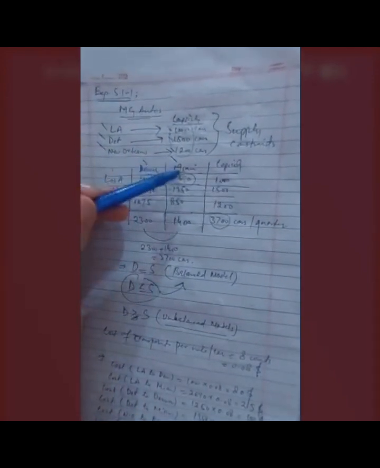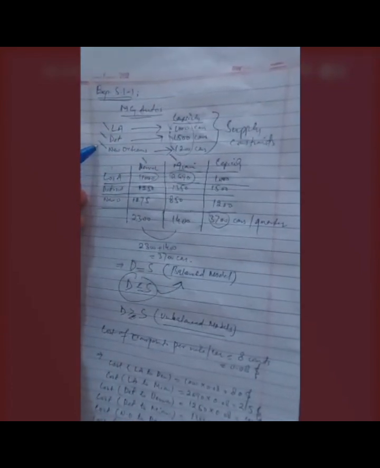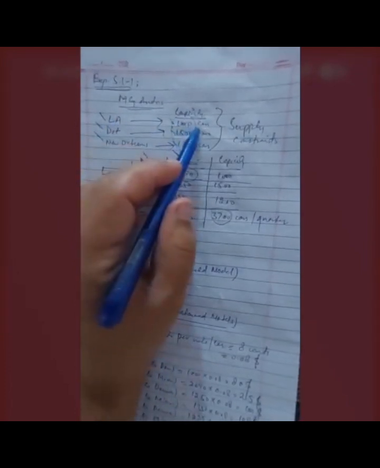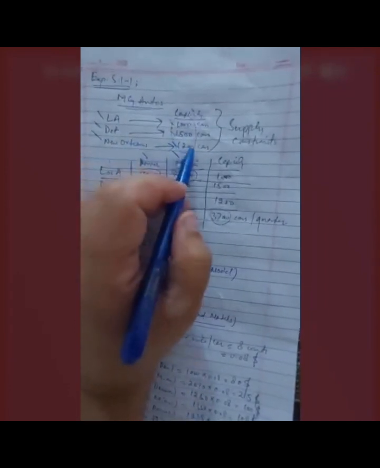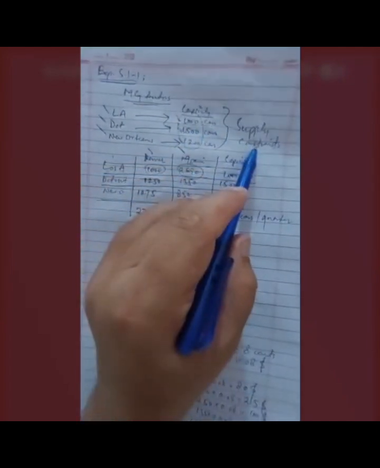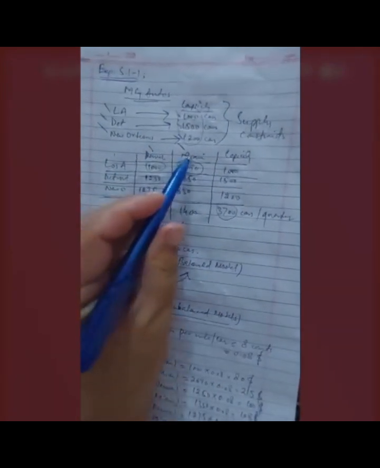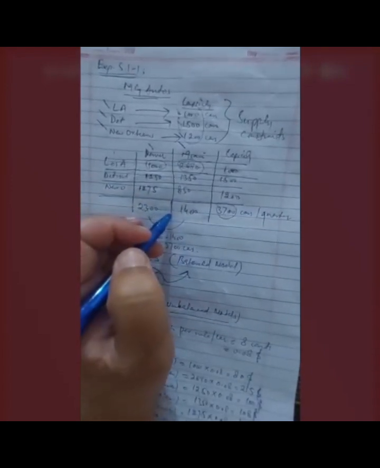We had 3 supplies and 2 destinations, which are Denver and Miami, and the supplies were from the Los Angeles, Detroit and New Orleans plants, and these were the capacities of the respective plants. The LA plant has a capacity of 1000 cars, Detroit has 1500 cars capacity, and New Orleans has 1200 cars capacity. These capacities will make the supply constraints. Now the demand for Denver is 2300 cars, and for Miami it is 1400 cars. These will make the demand constraints.